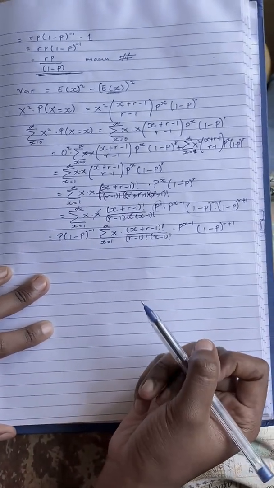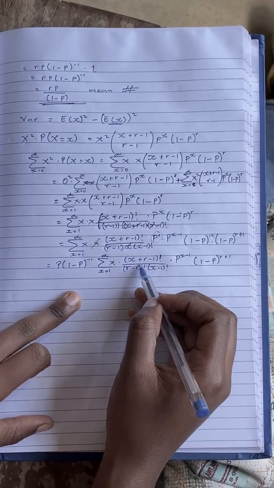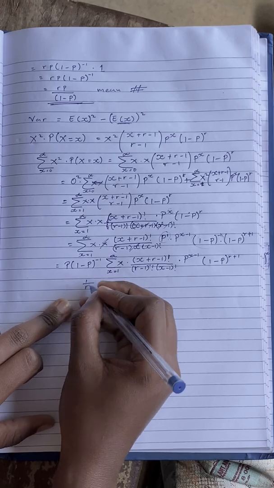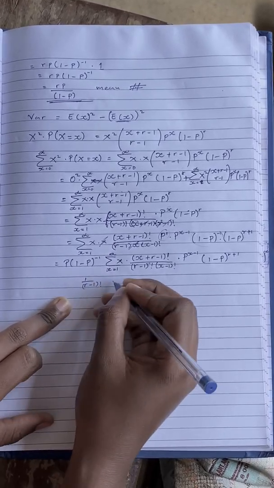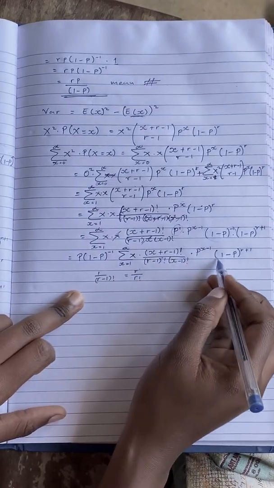So here we are going to do the other method we used: 1 out of r minus 1 factorial is the same as r out of r factorial, which we are going to put here.